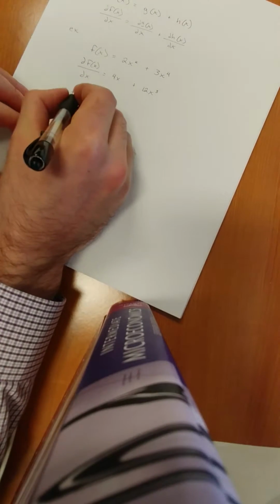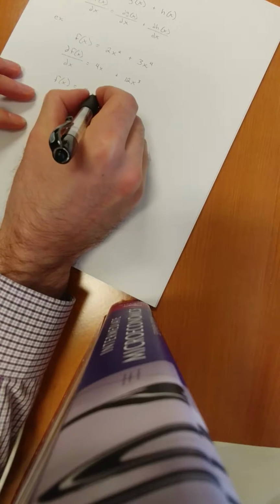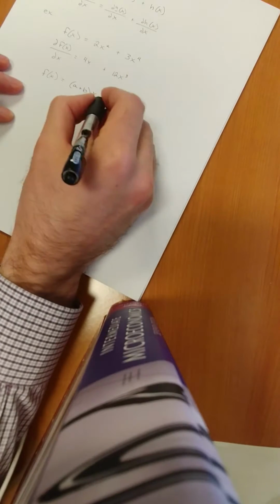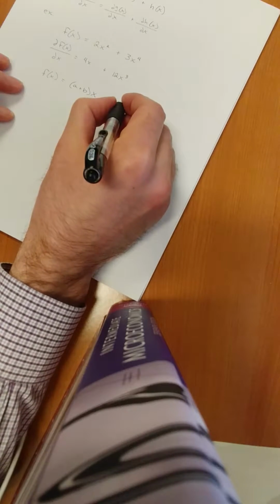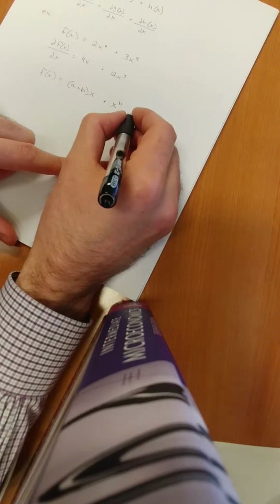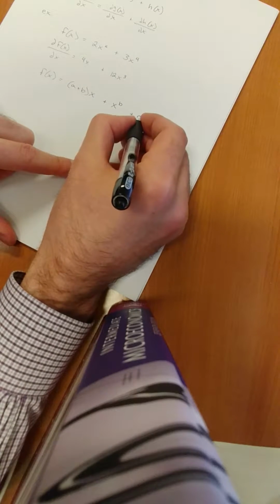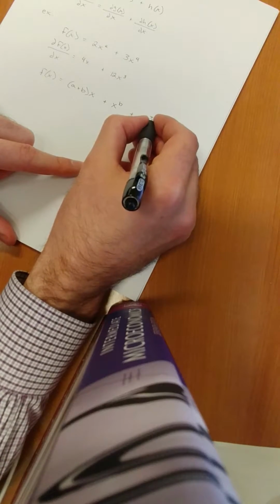Let's think of another quick example. Let's say I have a plus b times x plus x to the b plus ax cubed.